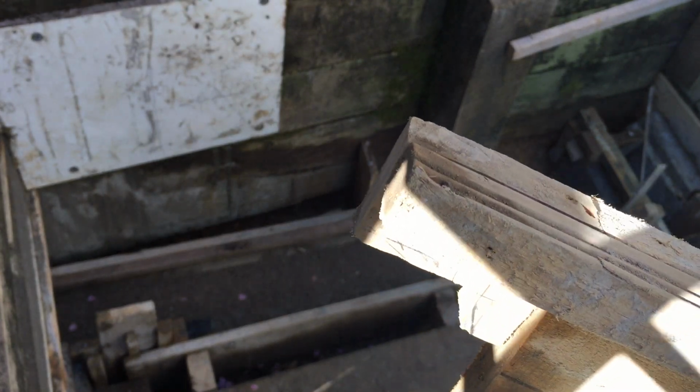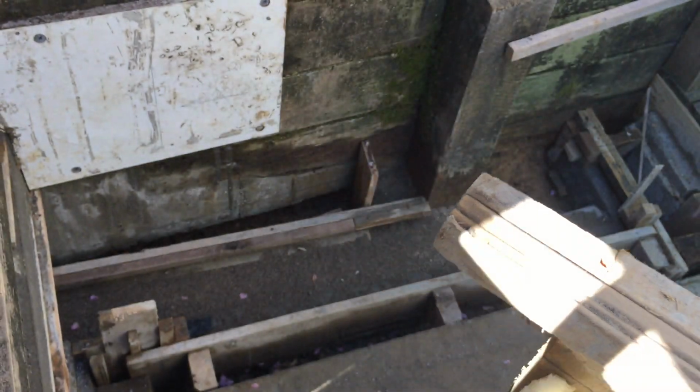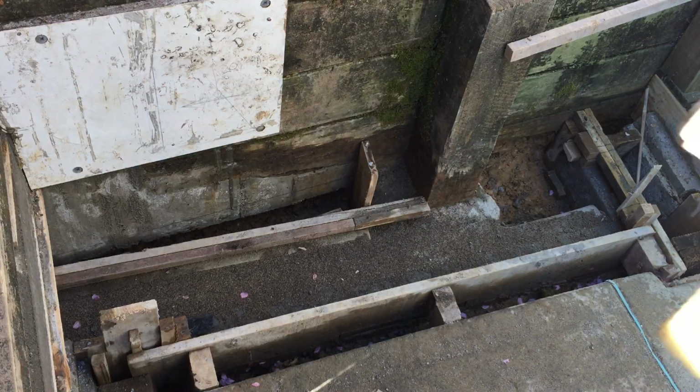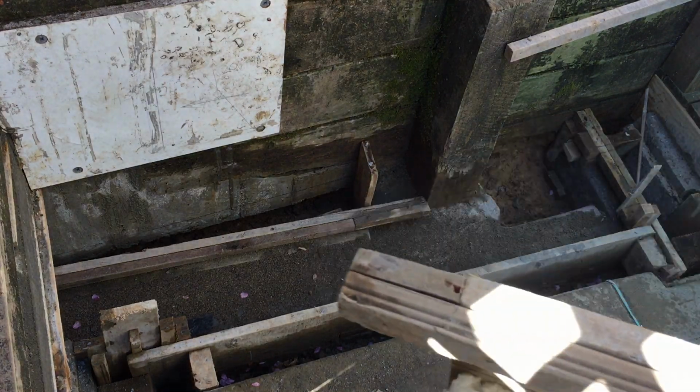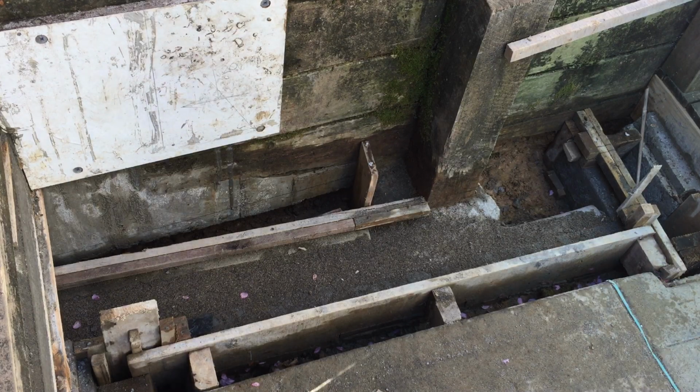So stones will filter the water from the retaining wall, but before it goes inside the subsoil drain, this foam will filter again the water. So basically, the water already clean when it goes to subsoil drain.